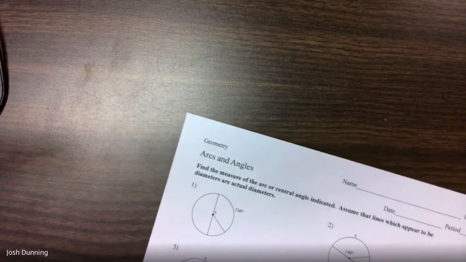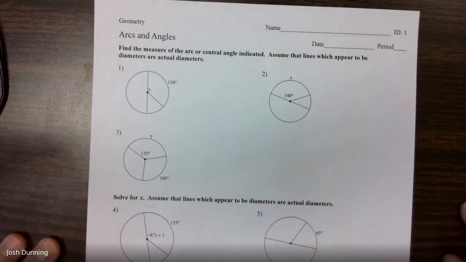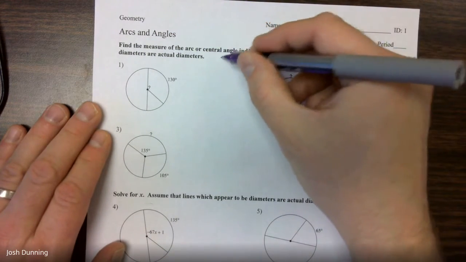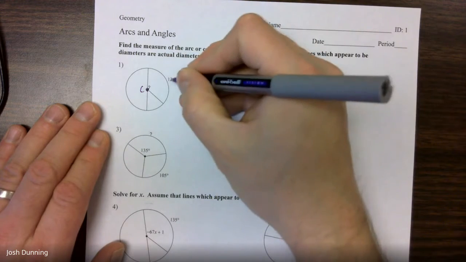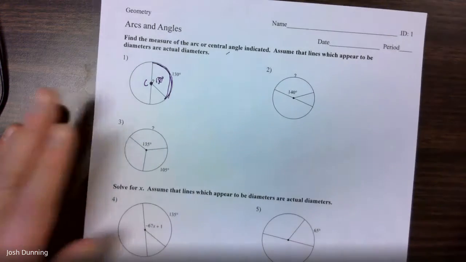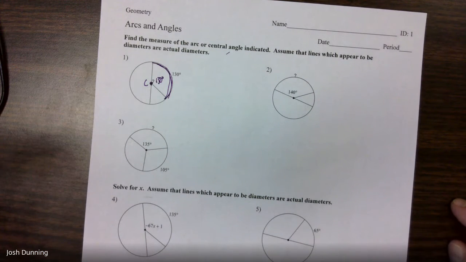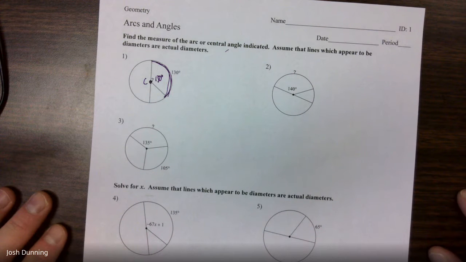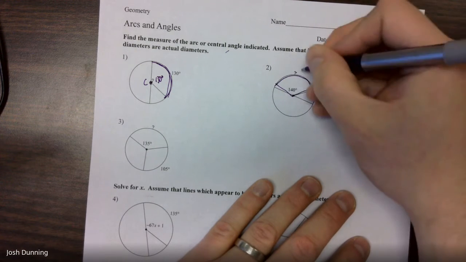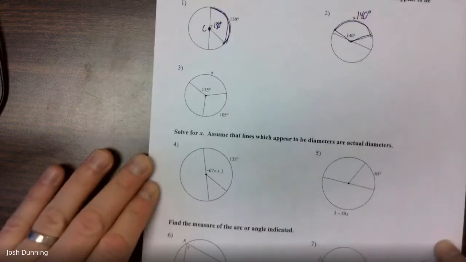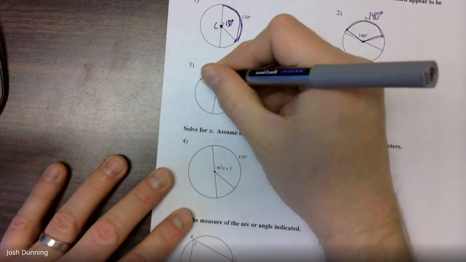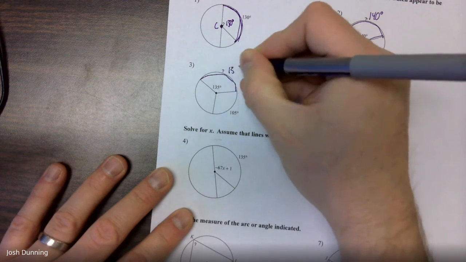All right. Now, some of these are real easy. It's just a matter of remembering, several days down the road here. So find the measure of the arc or central angle. Oh, this is the center. So the arc, 130, that means this angle, 130. That's it. Easy. It's just a matter of remembering it. And here, we're looking for that arc. It's equal 140. And on 3, just be careful of extra information here. This arc is equal to its central angle, so 135.